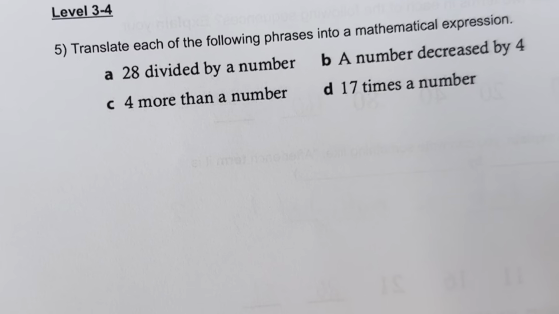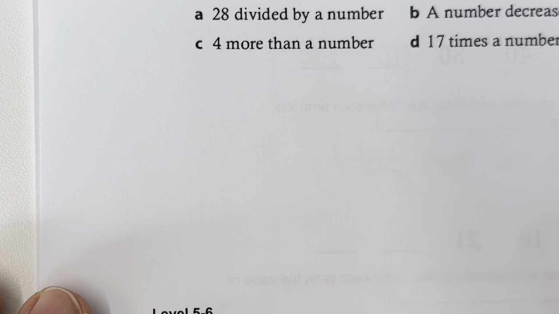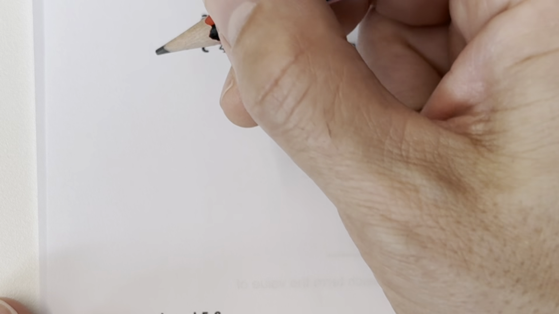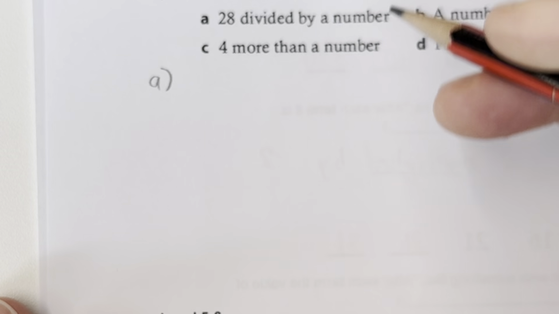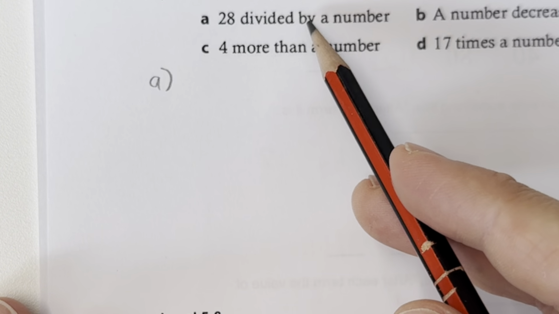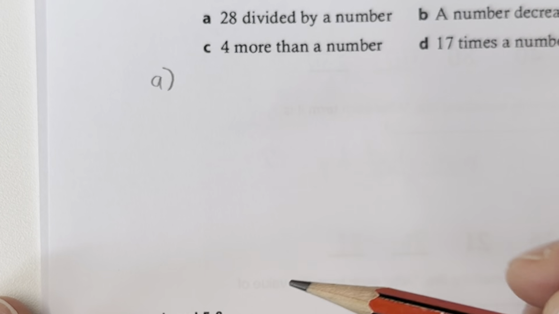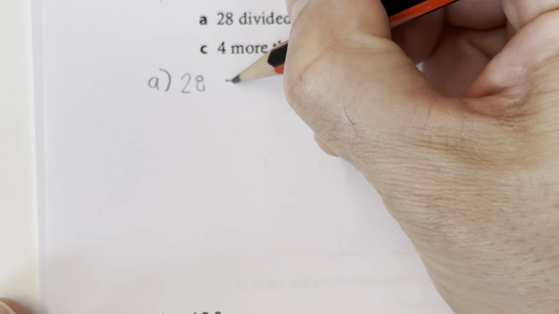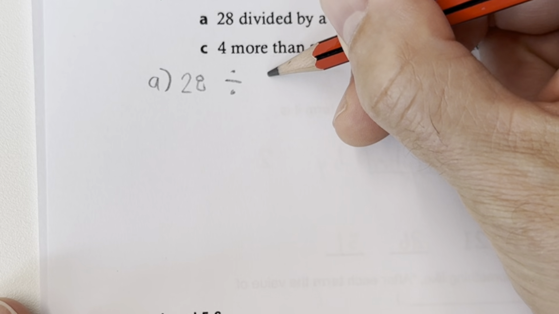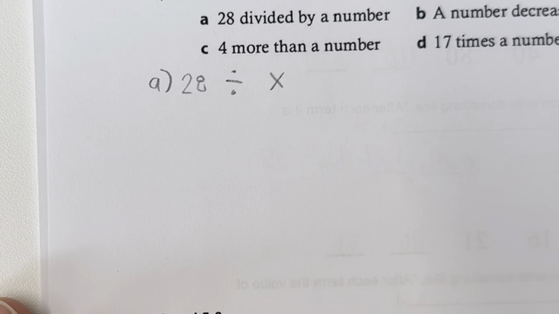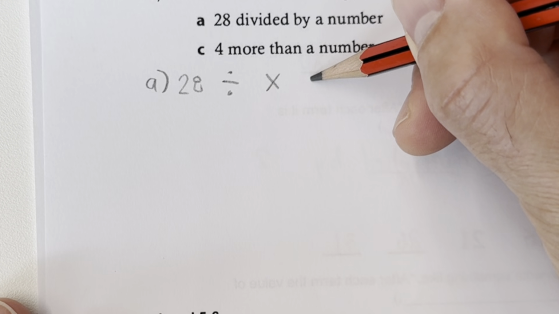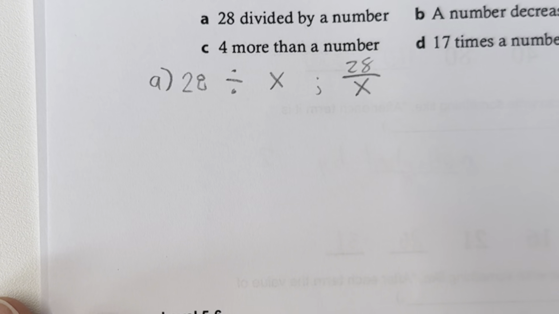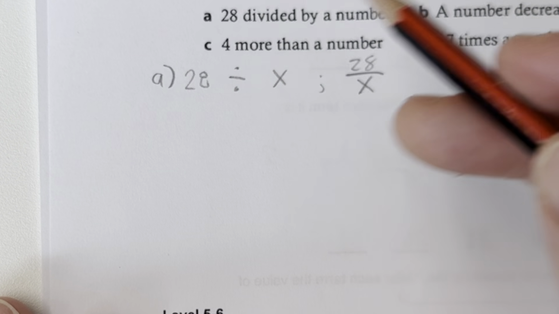Okay, this is not going to be assessed on communication, but we can always work on communicating and writing information clearly. So for A, 28 divided by a number. That number is a variable, it is an unknown, and we don't know it. So I'm gonna say 28 divided by, and I'm just gonna use X. There you go. Or you could also think of it like this, 28 divided by X. Those are both good answers. You can just choose one.